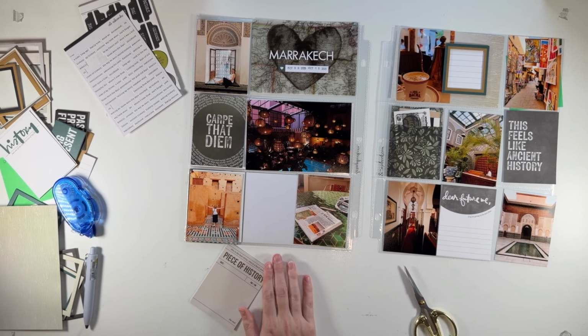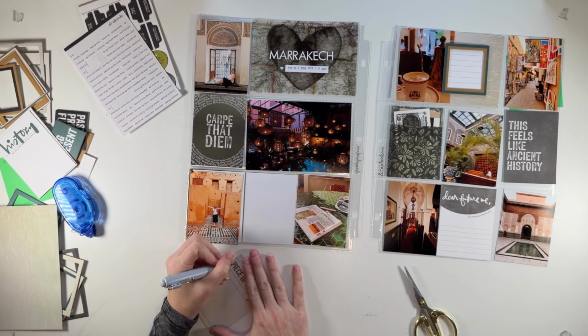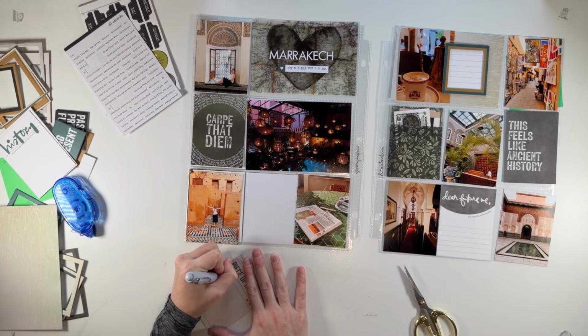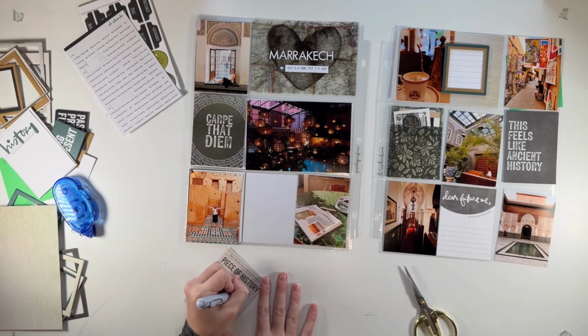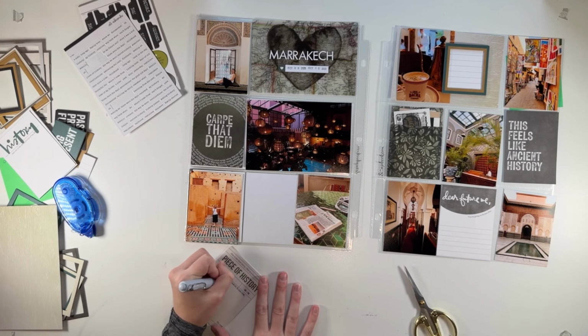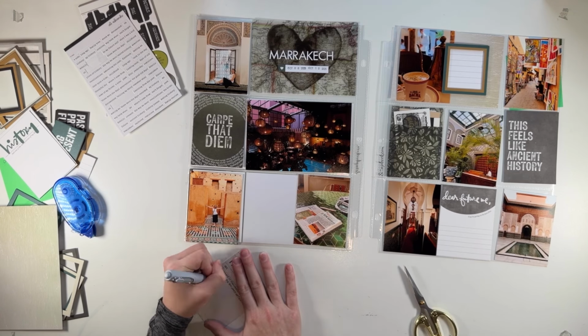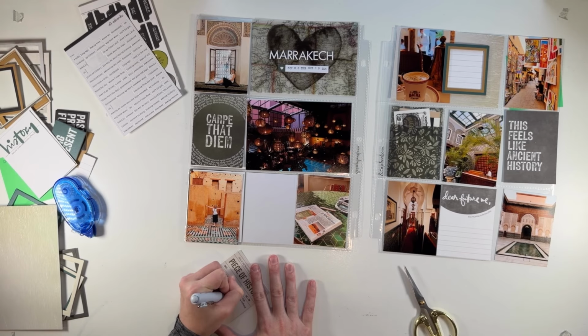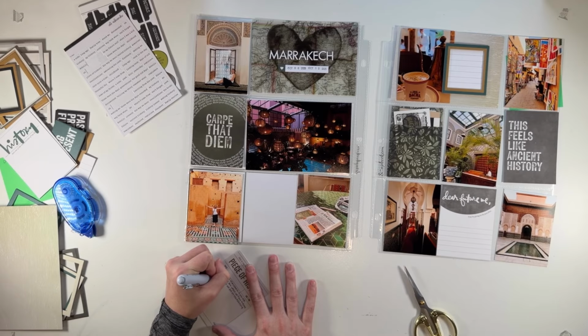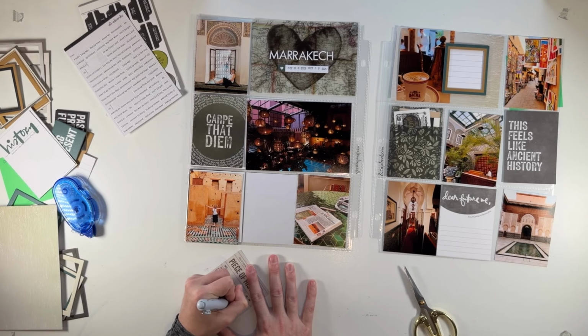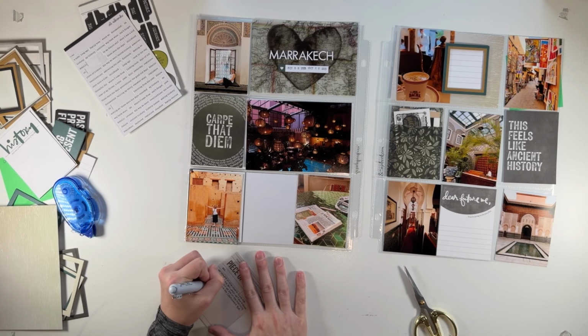So I had flipped it over there so you could kind of see what you would see from the back, because this is a see-through transparent card, but you can't really read it through the back. So it's perfect for having on the Barcelona spread on the other side as a filler card. This journaling card here I'm going to use to hold my main journaling about our visit to Marrakech and just kind of what we did and what dates we were there and that type of thing.